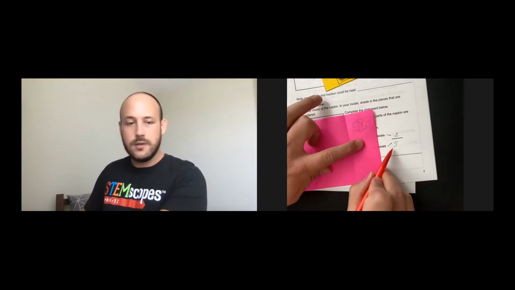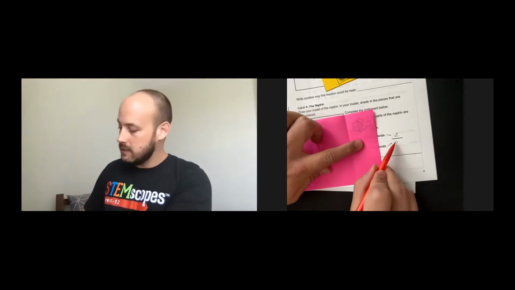We can convert that to a fraction. There are 2 embroidered pieces, and there are 3 total equal parts to this napkin. Do you know how to read this fraction? When something's divided into 3 equal parts, we call those thirds. And so this would be 2 thirds. 2 thirds of the napkin are embroidered with flowers.